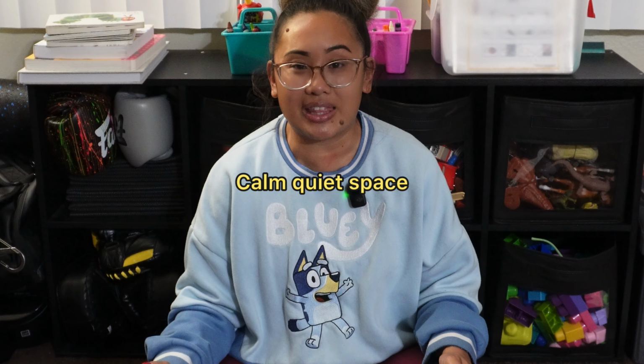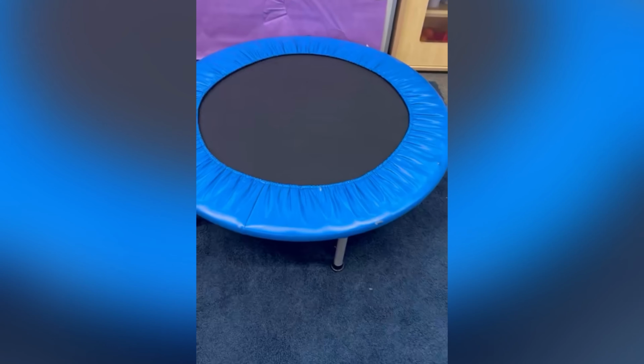I also recommend creating a calm sensory space for students that prefer to be inside and need a more calm environment. So I have an area in my classroom called the Sensory Center, and in that center we have mats, beanbags, sensory items, and we keep it calm and quiet in that area so students who need it have access to it during recess and all times of the day.